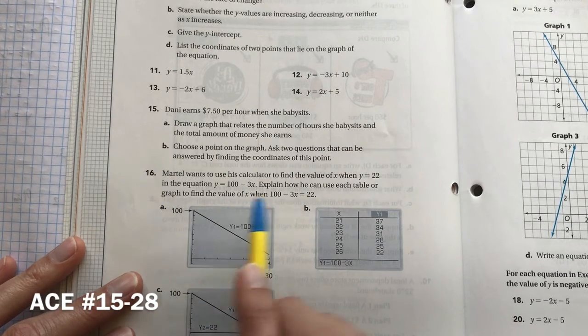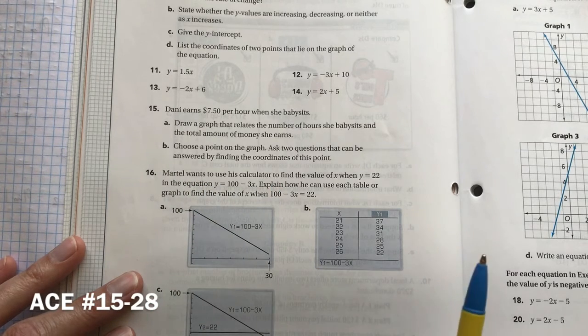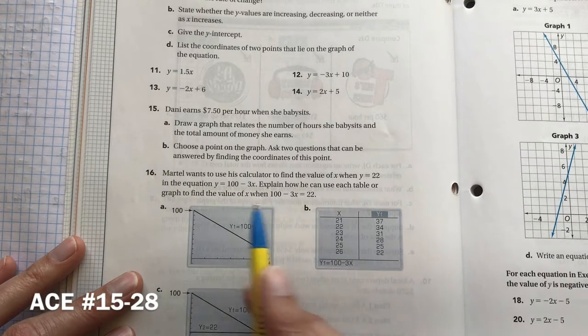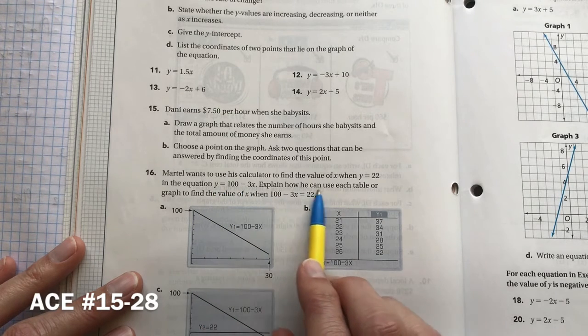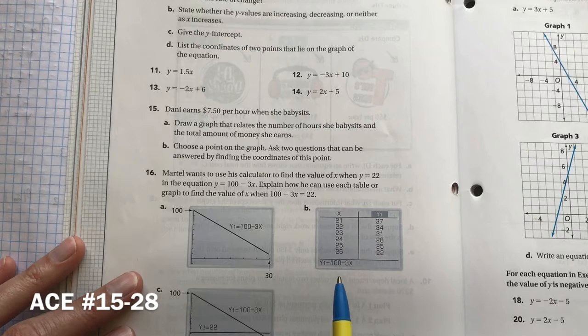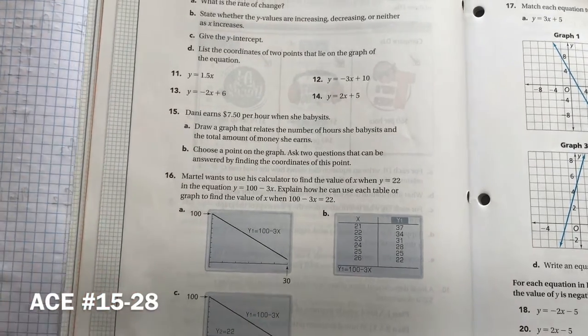Number 16, you have part A, B, and C here. So Martel wants to use his calculator to find the value of x when y is 22. If the equation is y equals 100 minus 3x, explain how you could use each table or graph to find the answer. So how could you use all this information to find the answer to help him out?